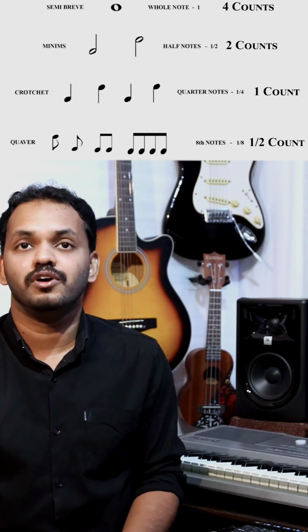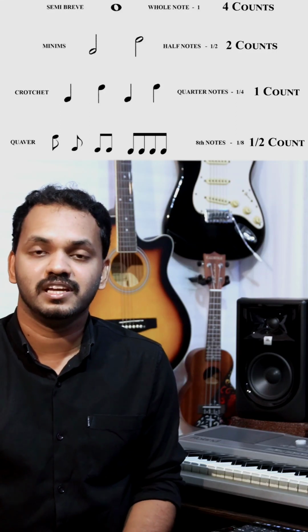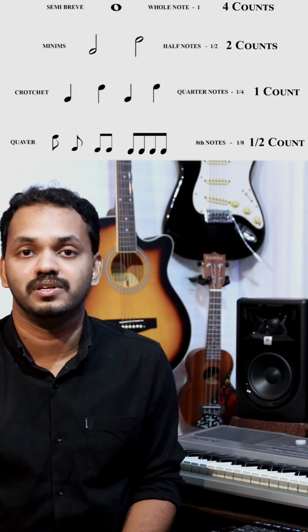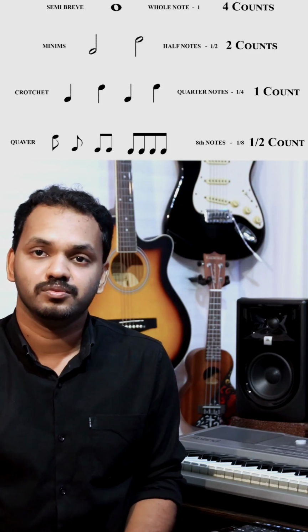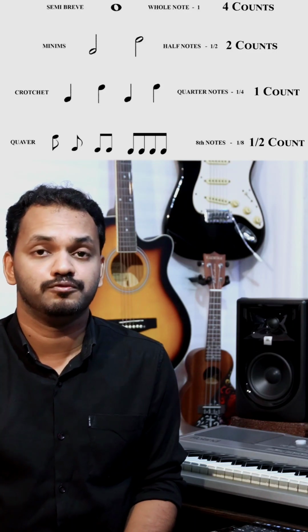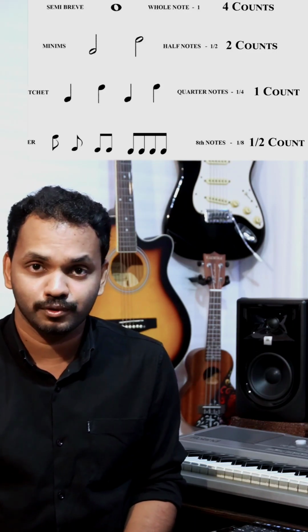So I don't want to talk about time signatures having an 8 or 2 or other numbers as lower numbers. Mainly, as a beginner, you will only be dealing with the lower number 4. So if the lower number is 4, the quarter note will be having 1 count, the half note will be having 2 counts, and the whole note will be having 4 counts.